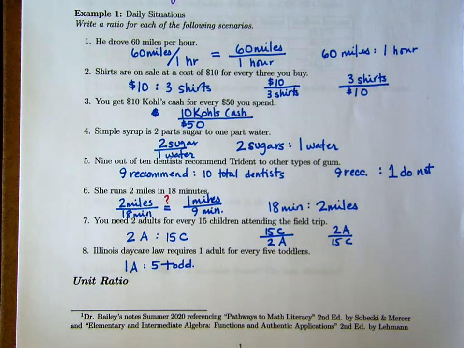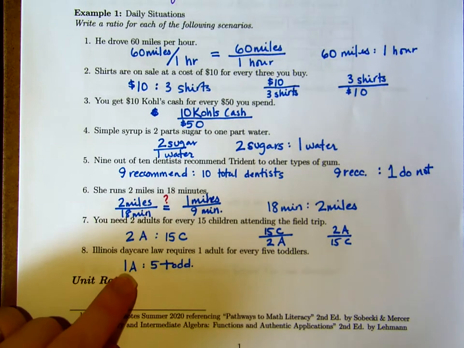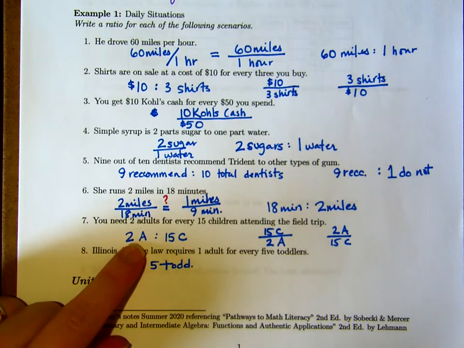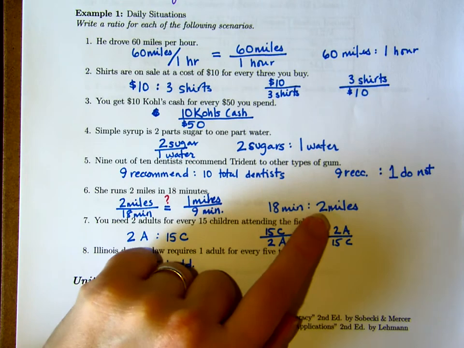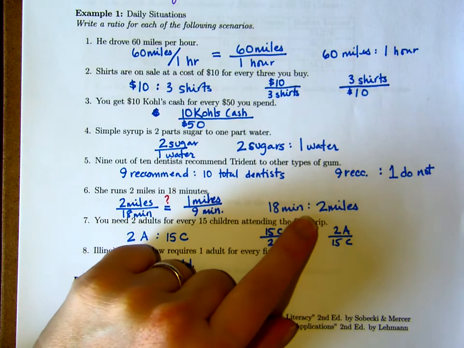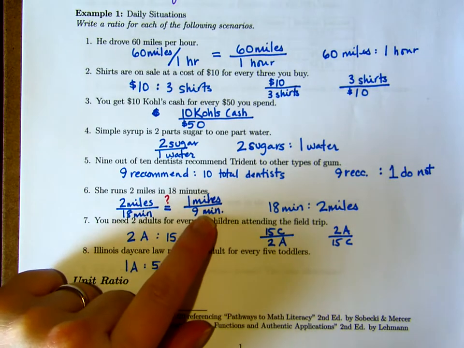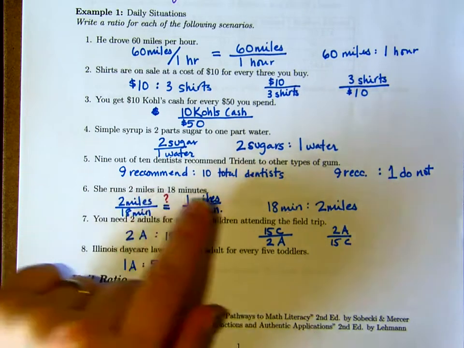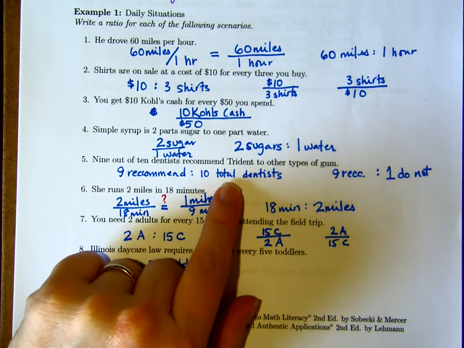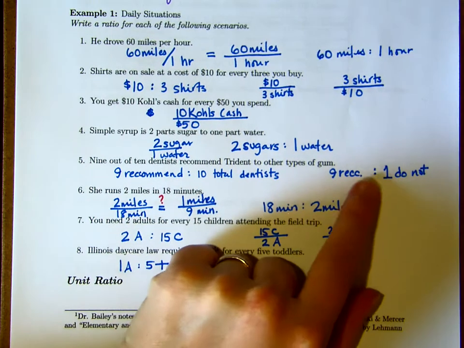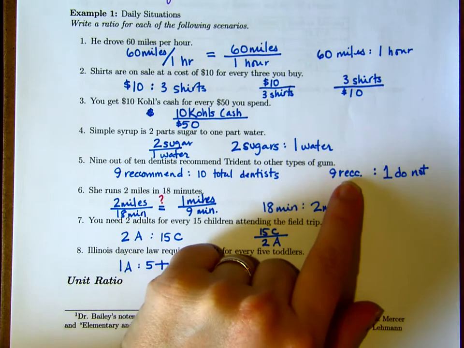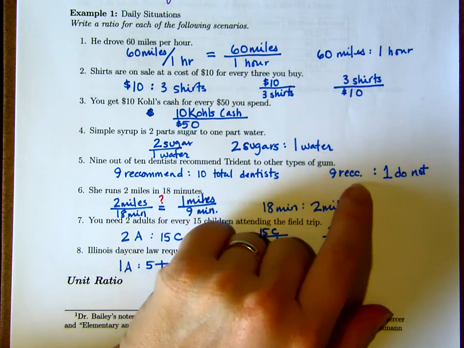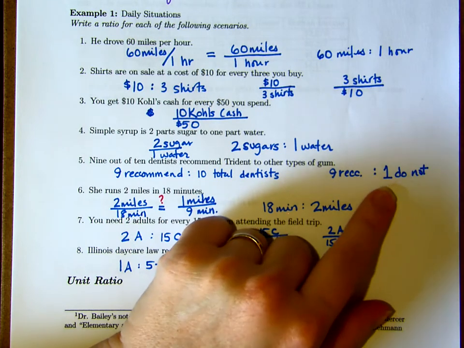Unit ratio, where one of the numbers in the ratio is a 1. So this is actually a unit ratio, but this 2 adults for every 15 is not a unit ratio. This 18 minutes for 2 miles is not a unit ratio, but this 1 mile in 9 minutes is a unit ratio. This 9 recommend out of 10 total dentists is not a unit ratio. You could say 9 recommend compared to 1 that does not. That is a unit ratio.